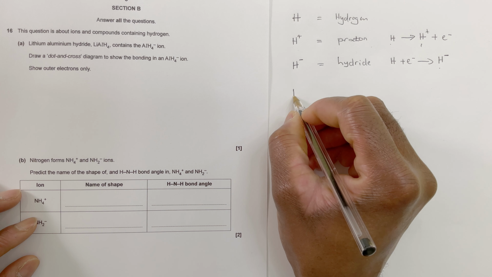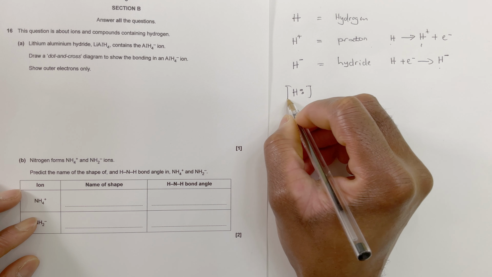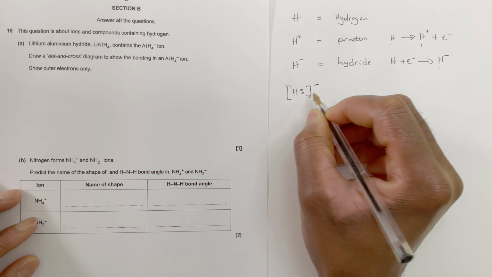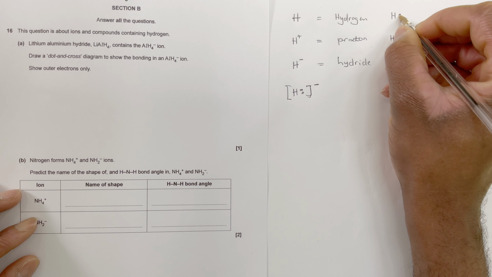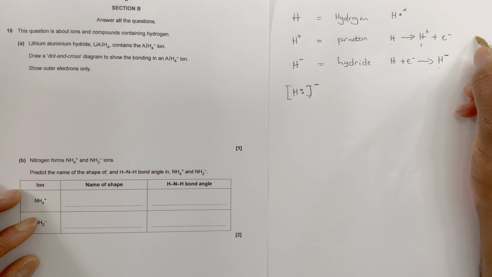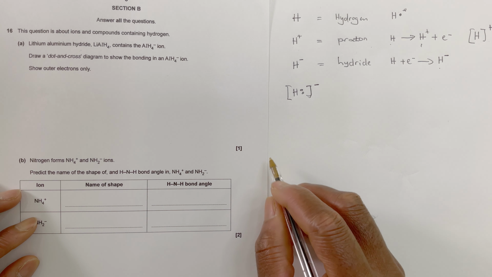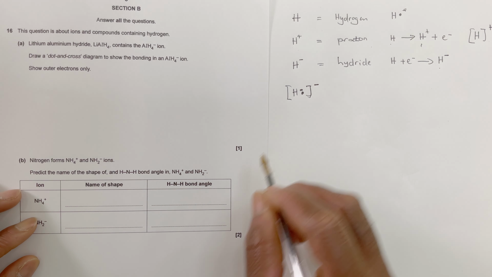Hydride is hydrogen with 2 electrons, hence it's minus. This is hydrogen with 1 electron, that's just hydrogen. A proton is hydrogen with no electron, so just stick a plus there. But with 2 electrons, we stick a minus.